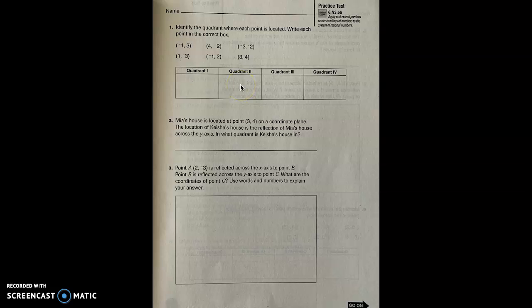So remember when we're doing quadrants, it's 1 on the top right, 2 on the top left, 3 on the bottom left, 4 on the bottom right when you draw a 4-part quadrant coordinate plane on your spiral notebook.